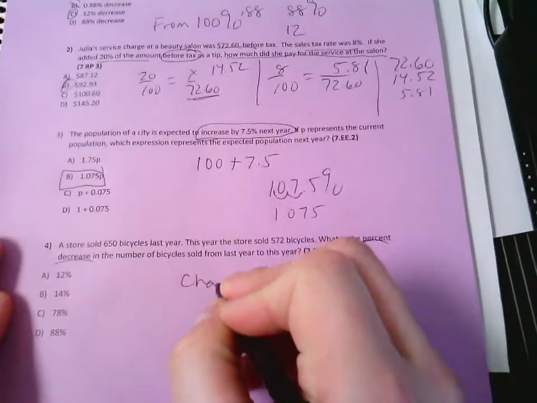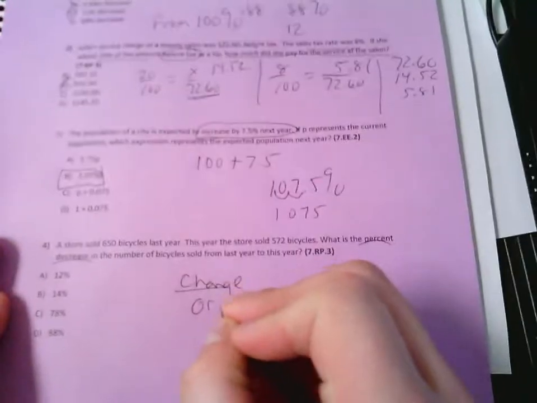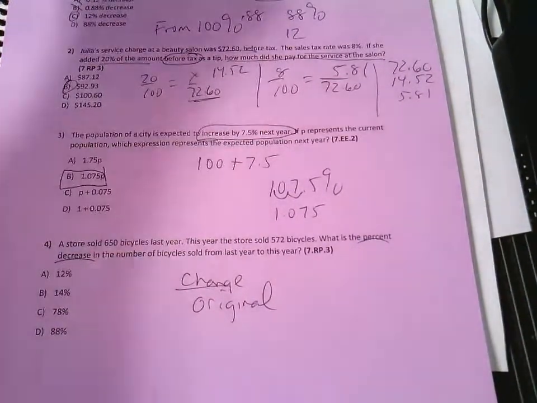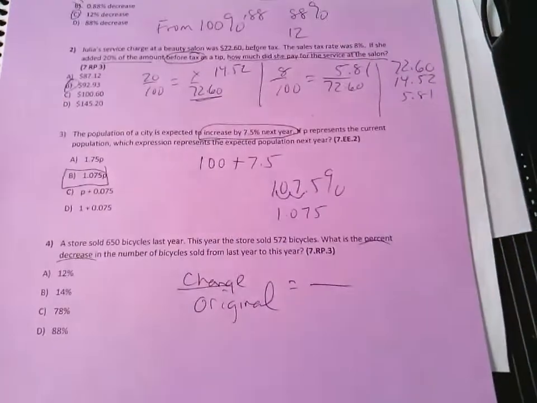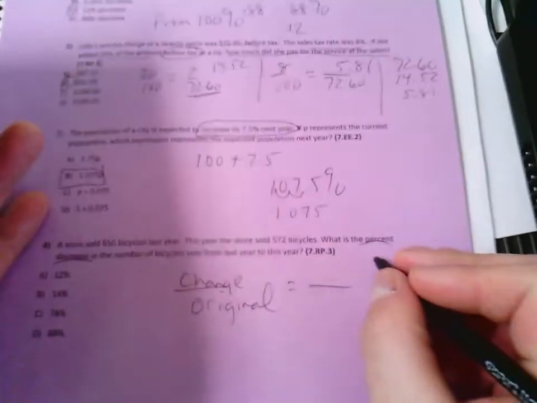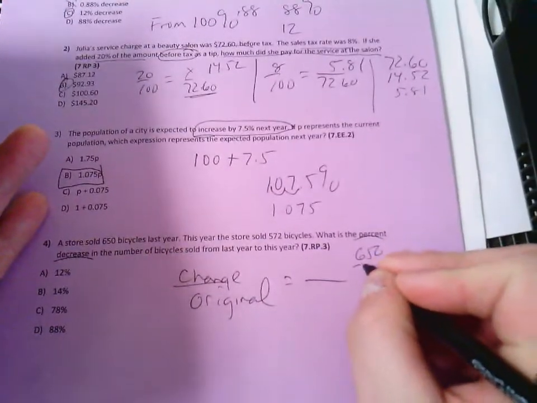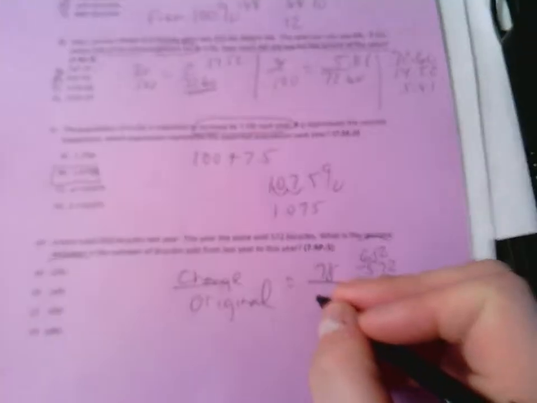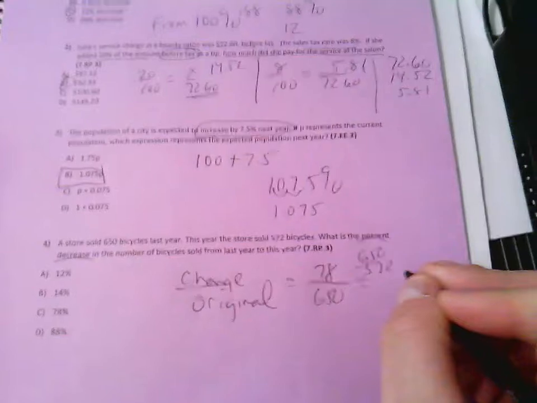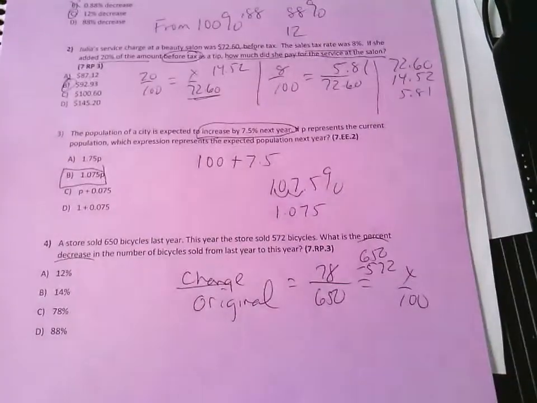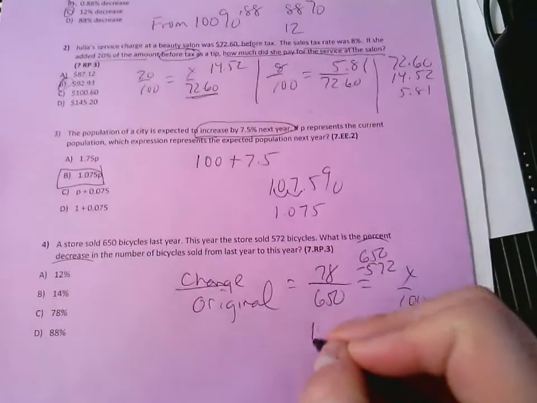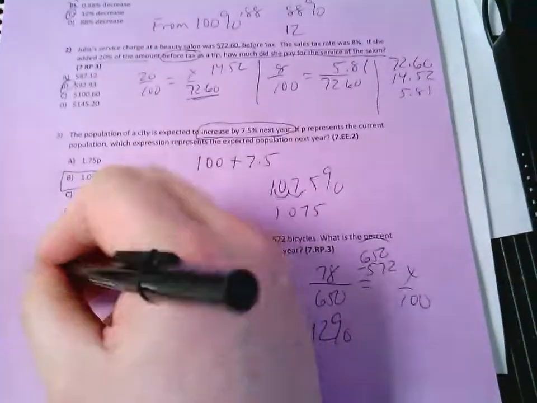All right. Number 4, percent of decrease. This is a change over original. Don't fall into the trap of just putting the numbers in. So the change, we have to figure out how much does it change. So we take 650 minus 572, which is 78. Put it over the original, 650, equals x over 100. And we get 12%, choice A.